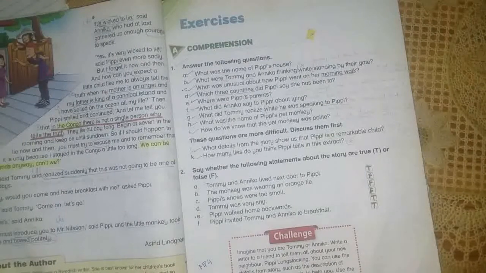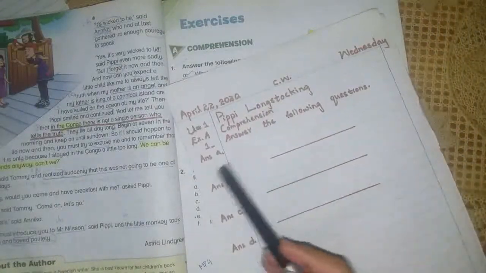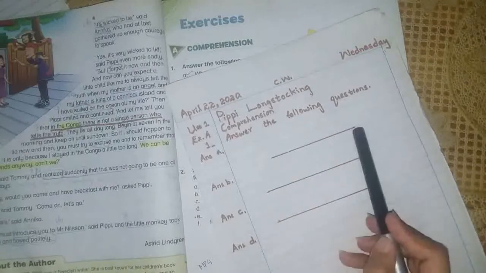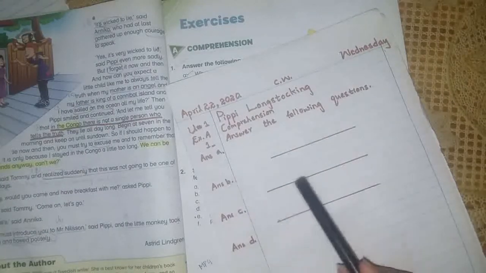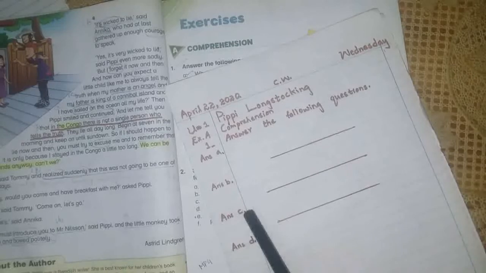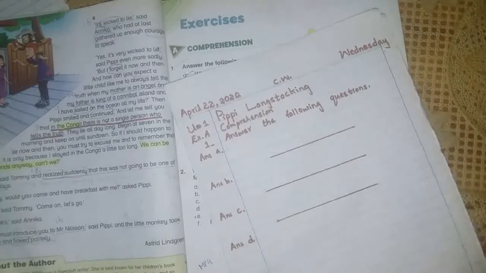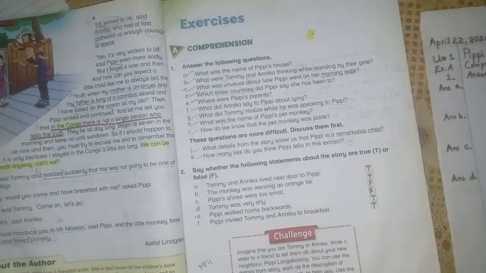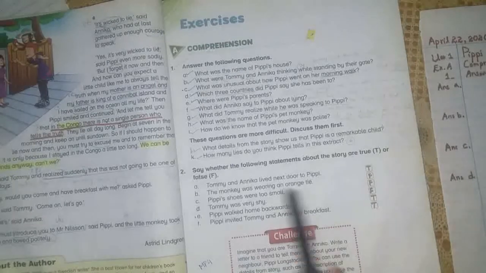Okay, and you are going to do all this work on the neat copy. As you know, after answer A, you will draw the ending line. After answer B, you will draw the ending line. After C, you will draw the ending line. It means that after every answer, you will draw the ending line.